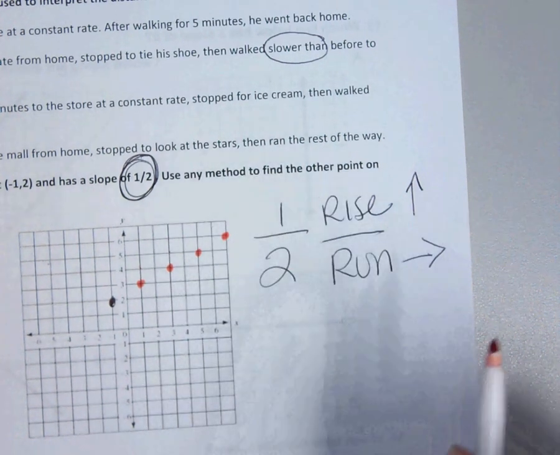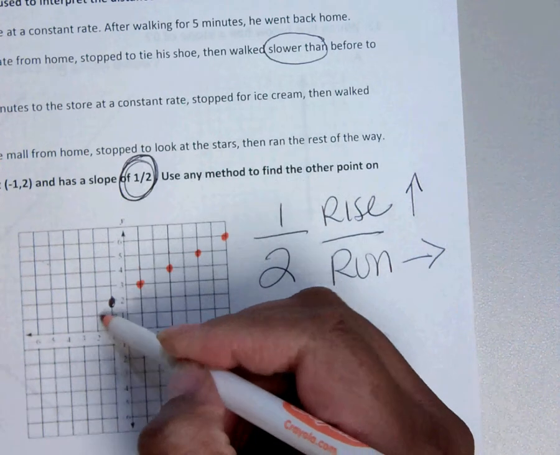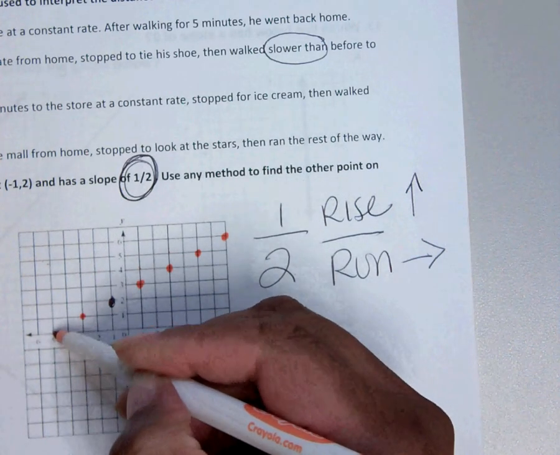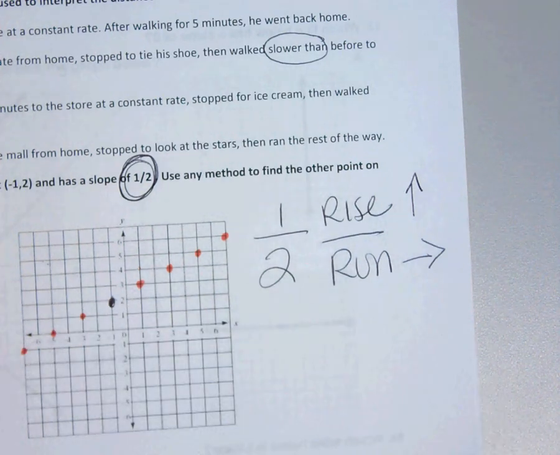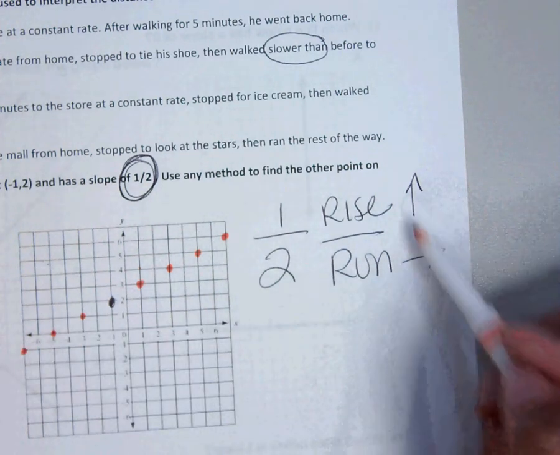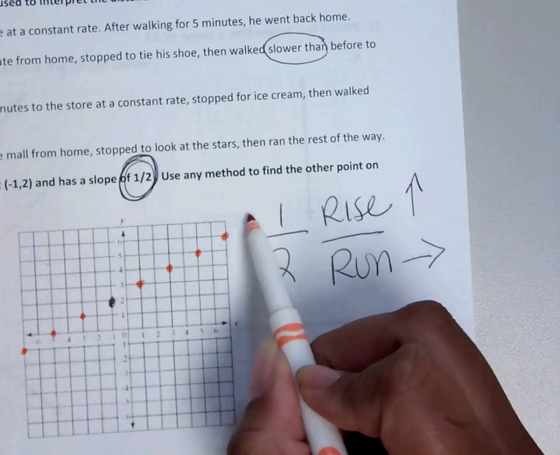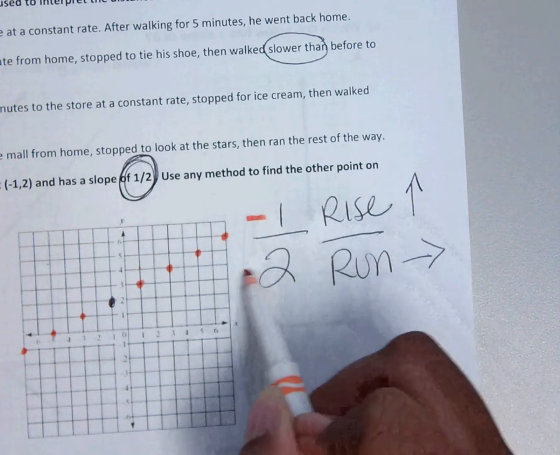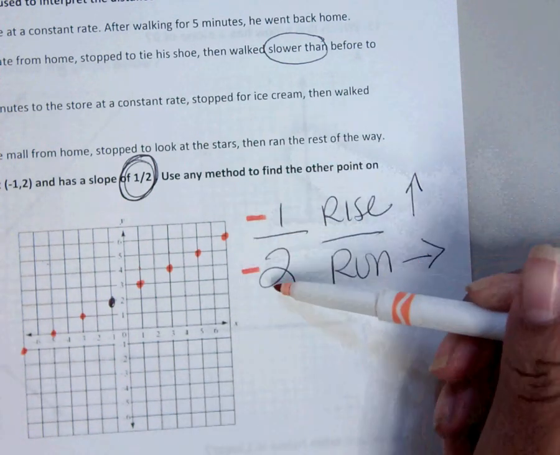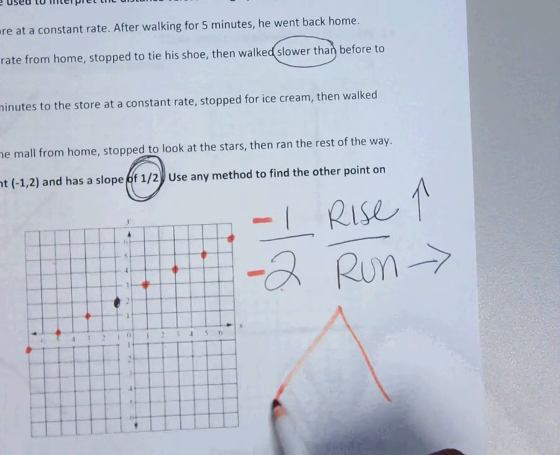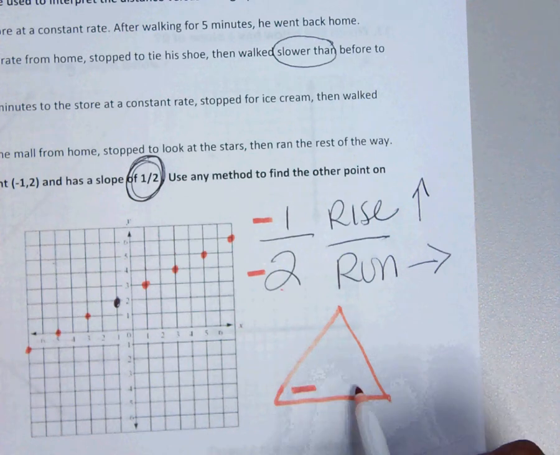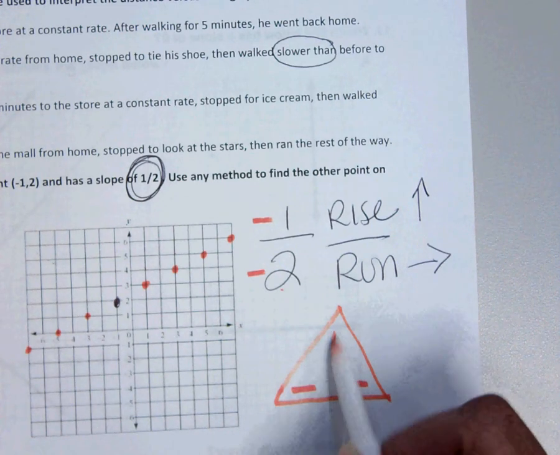And then we can go the other way. Down 1 to the left 2. Down 1 to the left 2. Down 1 to the left 2. Because going up and right is the same thing as going down and left, because a negative divided by a negative is a positive. How do I know? If you use this triangle, a negative divided by a negative is a positive.